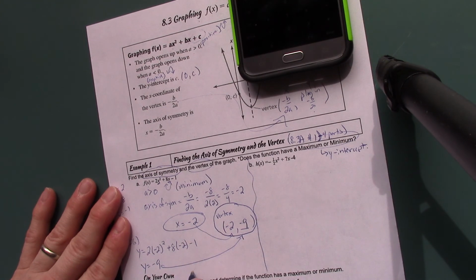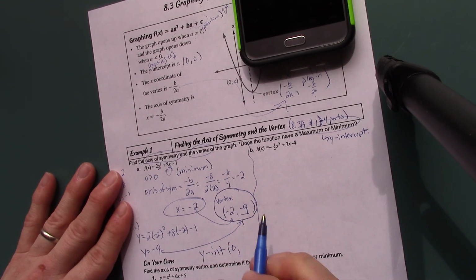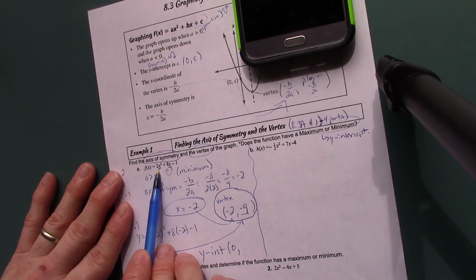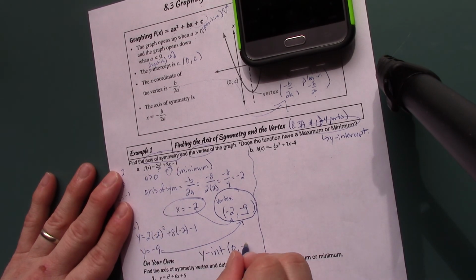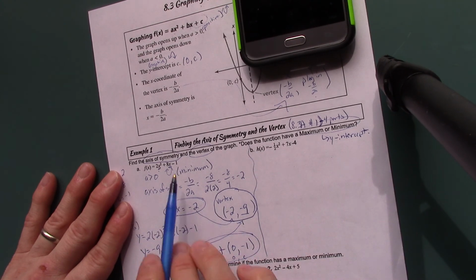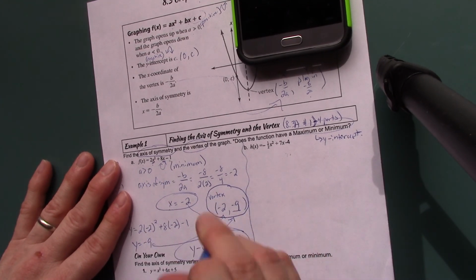Now it doesn't ask me this, except I wrote it, the y-intercept. The y-intercept is always 0, comma, well, if I plug 0 in here I get 0, if I plug 0 in here I get 0, so there it is, the c, negative 1. So again, the y-intercept is always 0, comma, c, whatever that number is out here. Alright, let's do another one together.